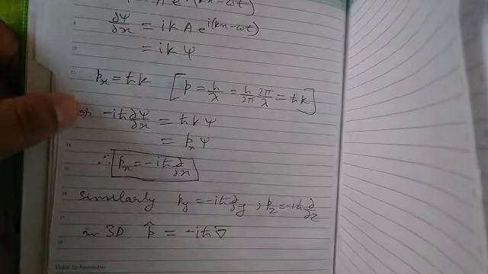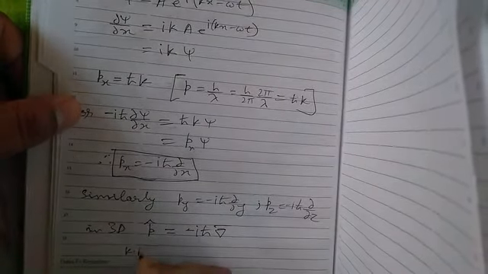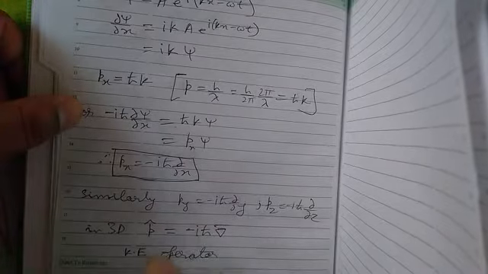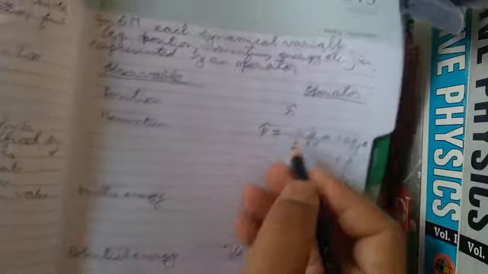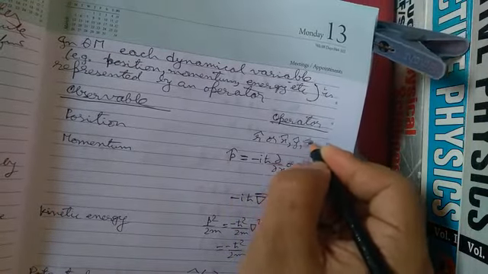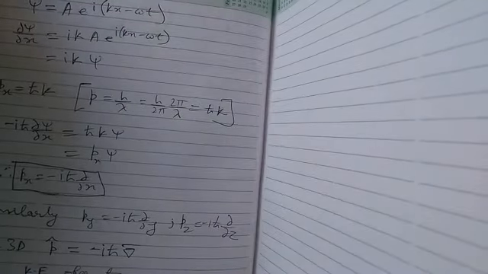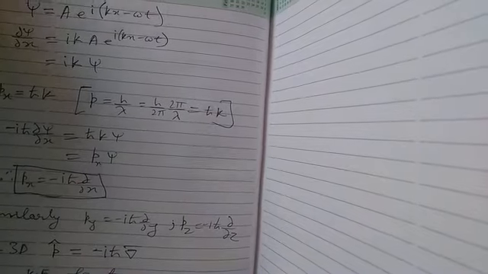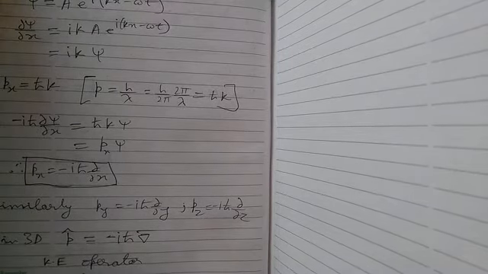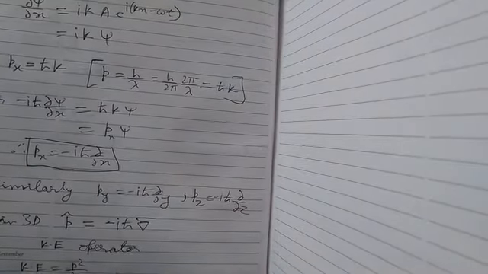Now comes the kinetic energy operator. Regarding position, there is nothing to do. Position you can write as r cap, or x cap, y cap, z cap, so you don't have to derive anything. Now, how will you write the kinetic energy operator? Kinetic energy is p square by 2m.